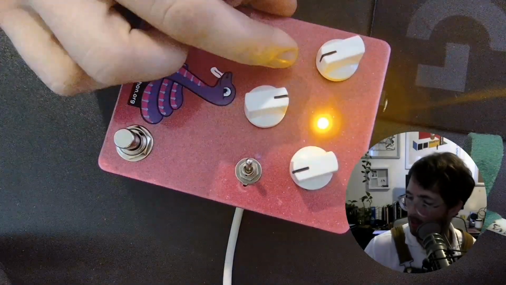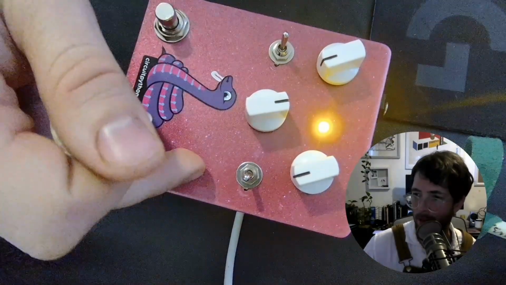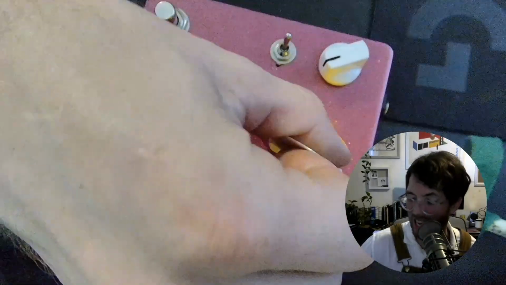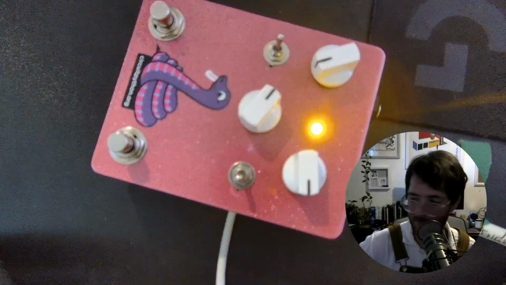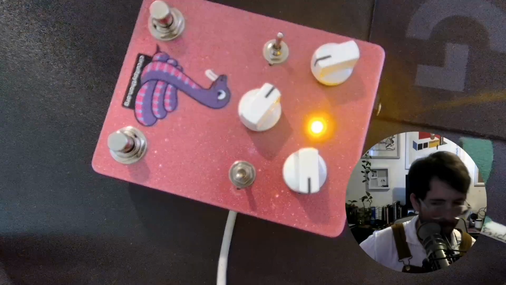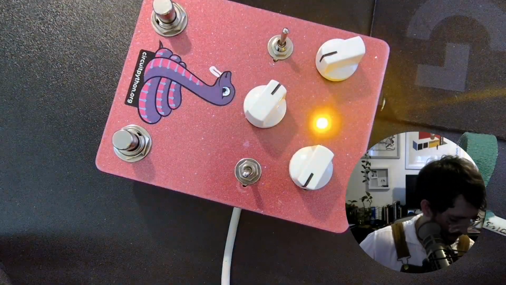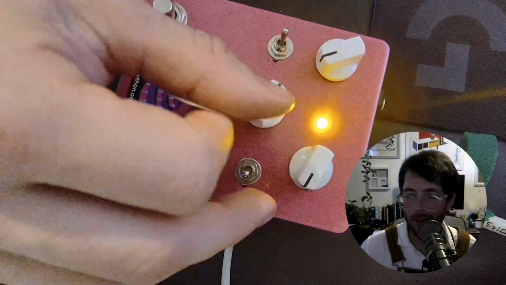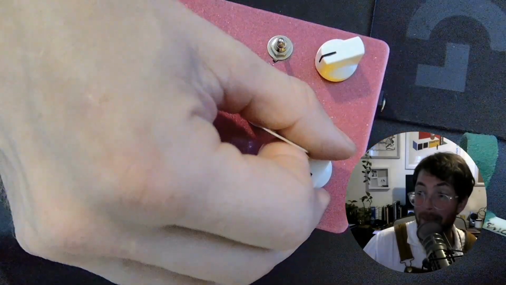And so that'll be turn this one off and this one off, on. So this is your second bit, and this is your first bit. This one gets really intense, kind of fuzzy, I would say. Pretty fuzzy.